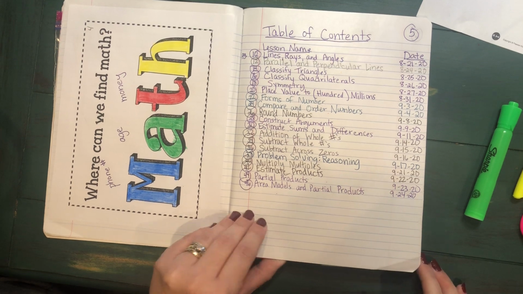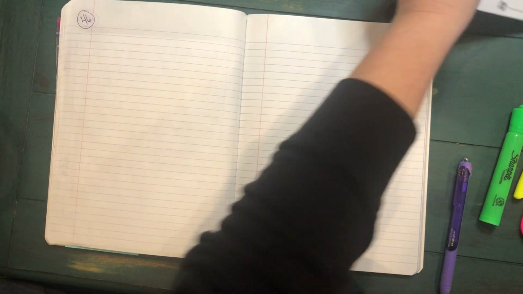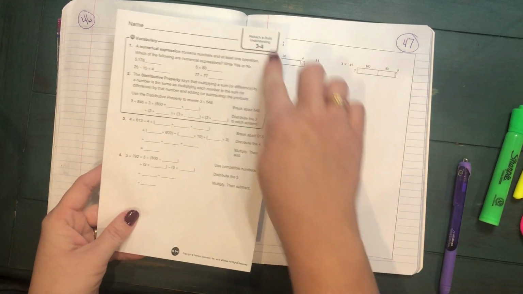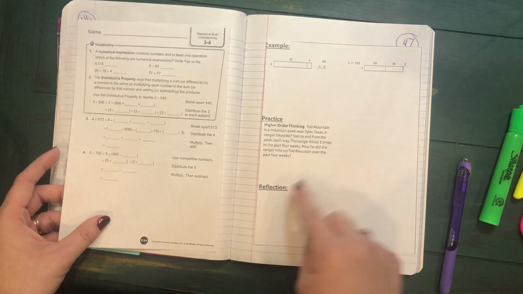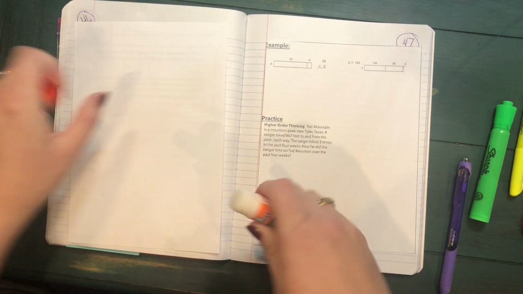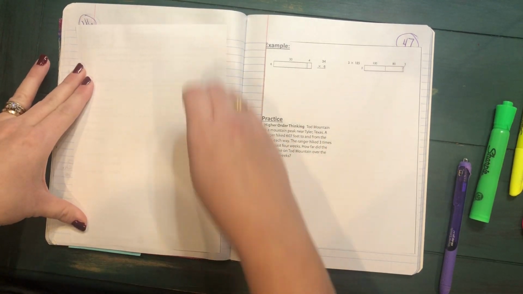Once you're done writing your table of contents, go ahead and turn back to the pages we just labeled. You're going to be placing the teach page that has our teach box with our vocabulary on the left. The side that says example, practice, reflection will go on the right. So use your glue stick. Go ahead and make your outside frame.